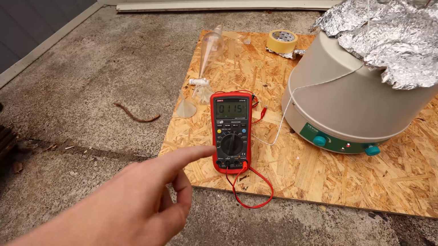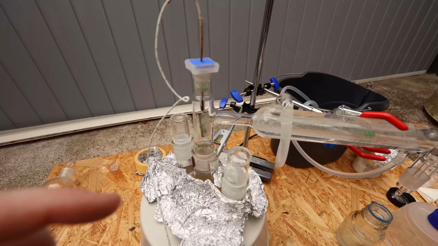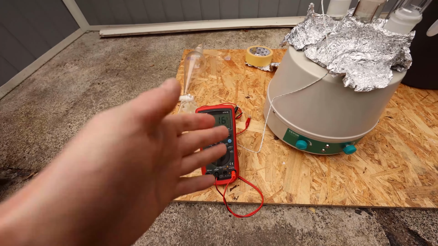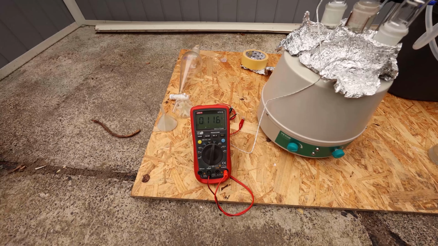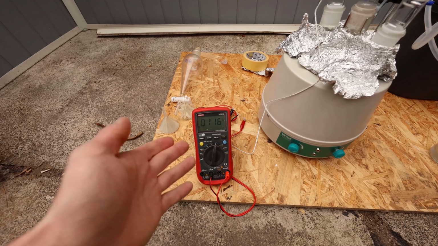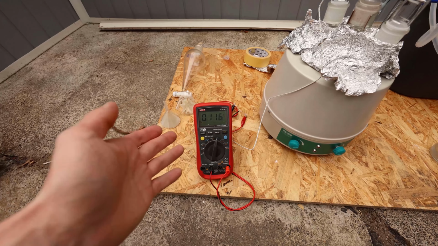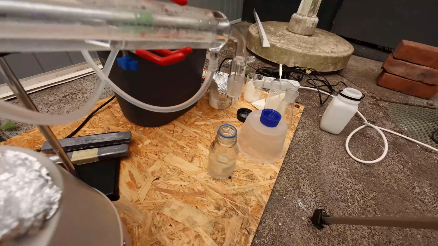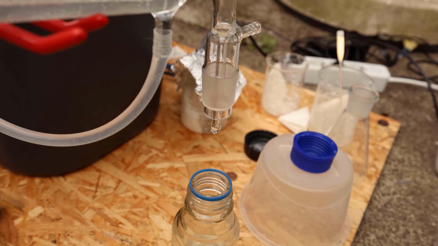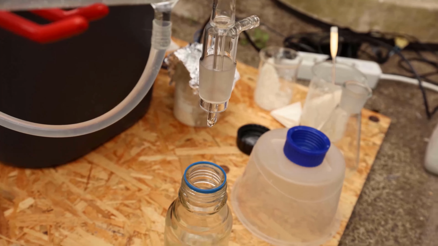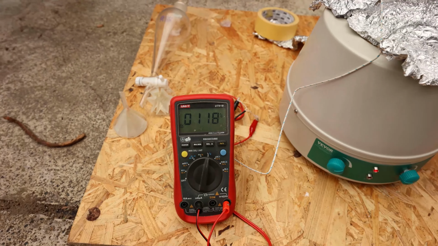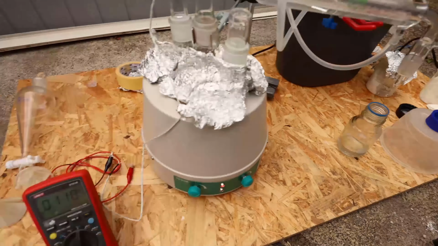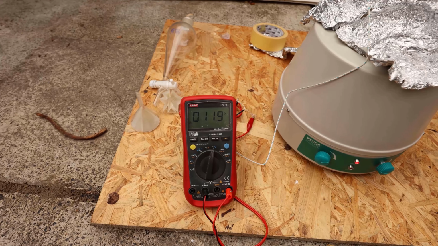So you can see that the temperature is steadily rising, and I'm measuring the temperature up here. And that means that the composition of the vapor is steadily changing towards having more cyclopentanone and less water. And right now I'm just collecting the mix of cyclopentanone and water, and when it reaches like 130 degrees I will swap this container and collect the pure cyclopentanone.